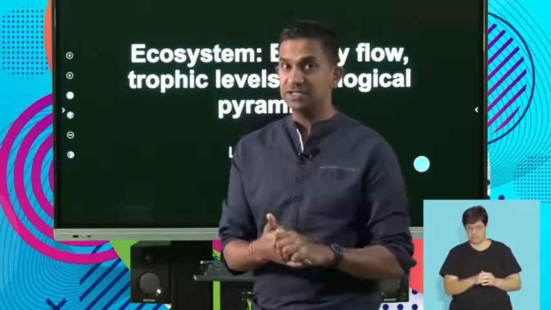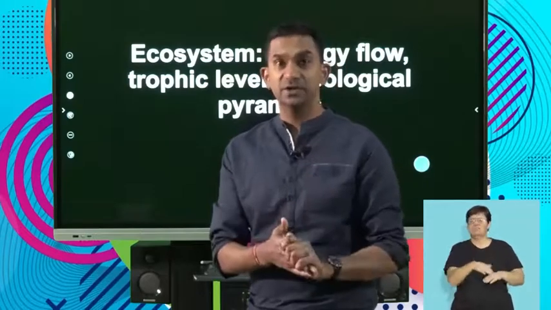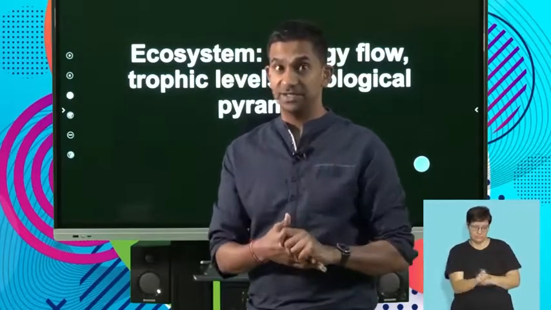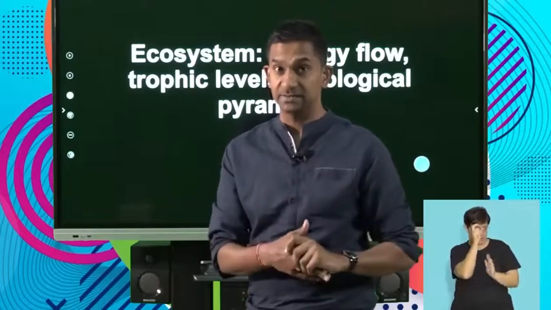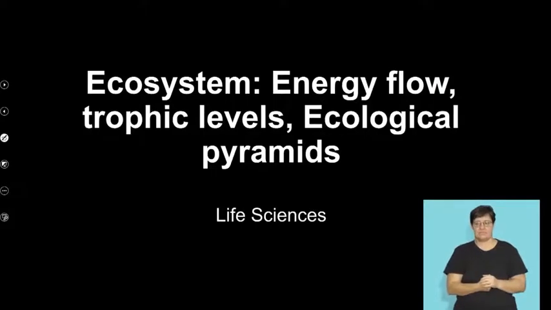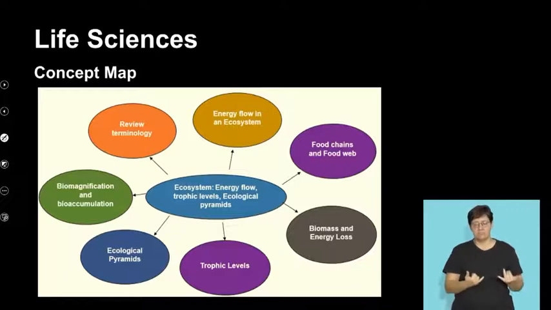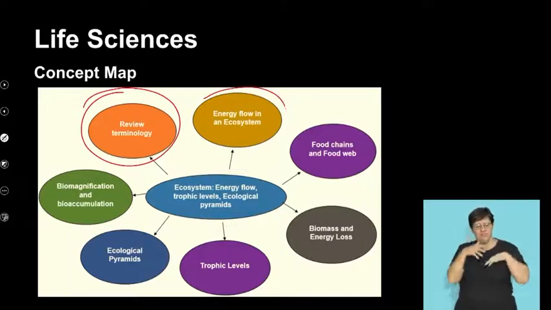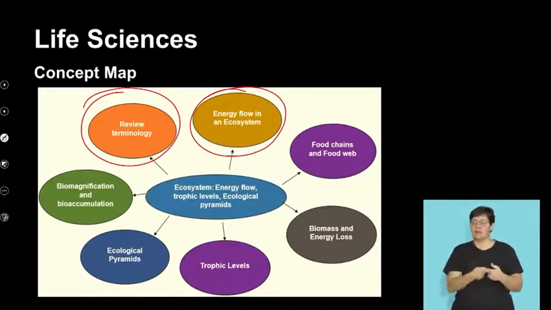Let's stay focused. Let's start off the lesson with looking at some basic terminology that's important to the rest of the lesson. So in our lesson, we're going to review terminology. We're going to spend some time looking at how energy flows in an ecosystem, and we're going to wrap this segment up with looking at some food chains and food webs in a bit.